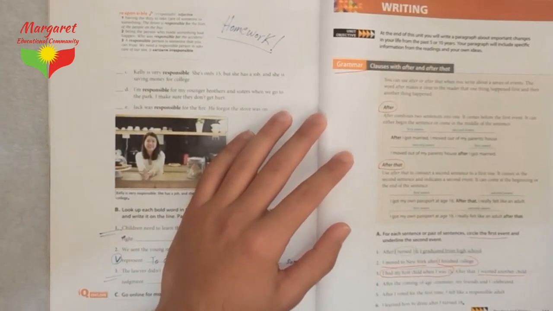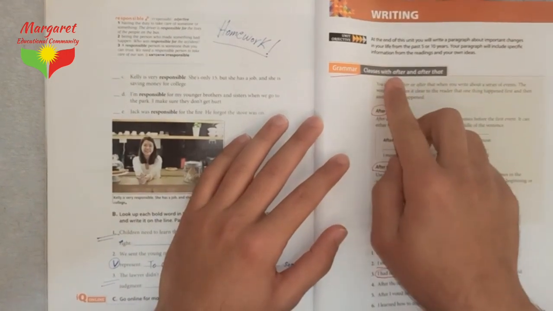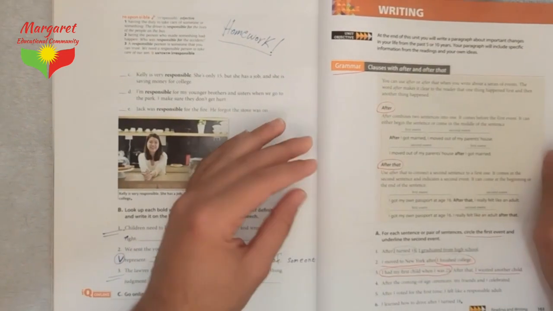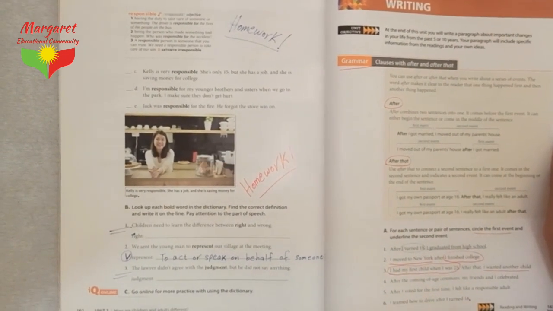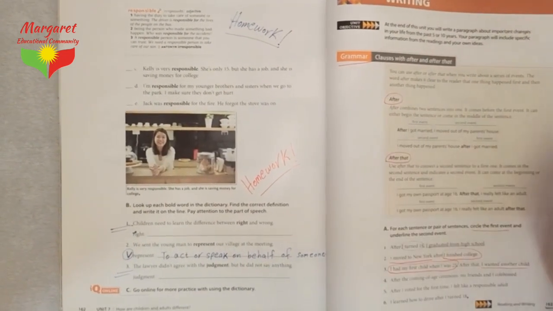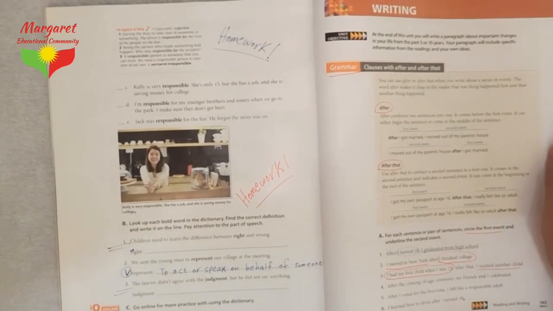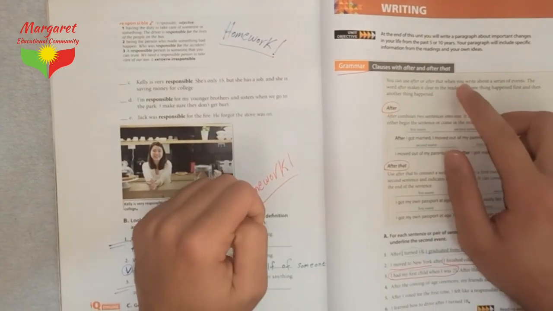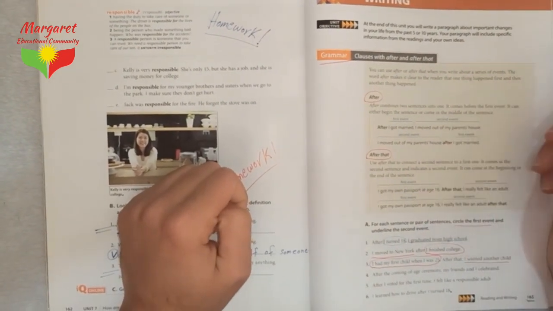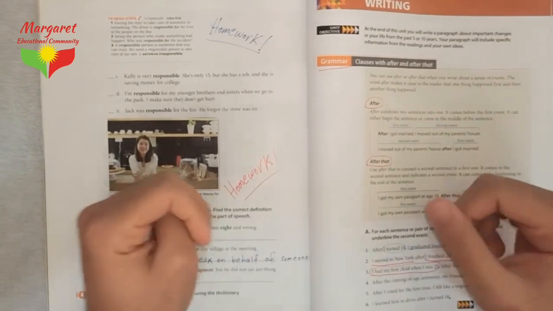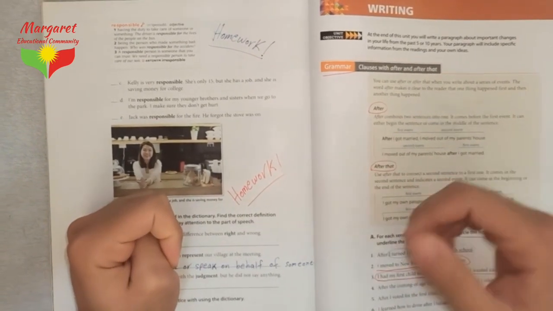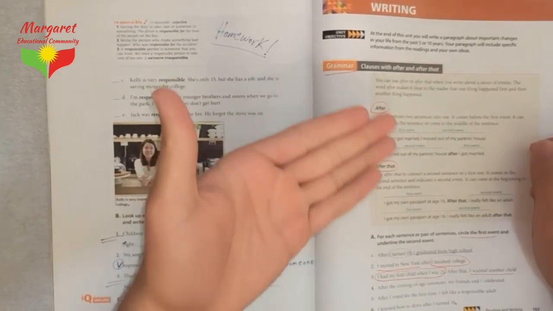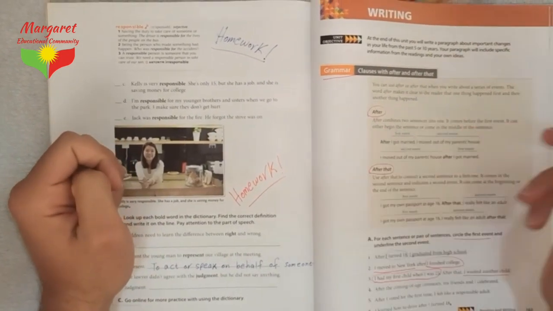Our grammar is after and after that. Clauses with after and after that. Let's find out where we can use after and where we can use after that. You can use after or after that when you write about a series of events. When a series of events happens and you want to write about them, you need to use one of these or both of these.